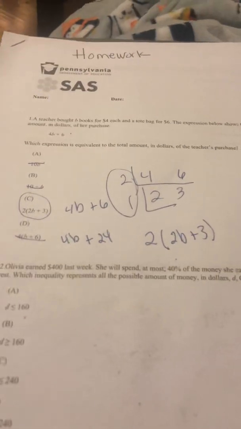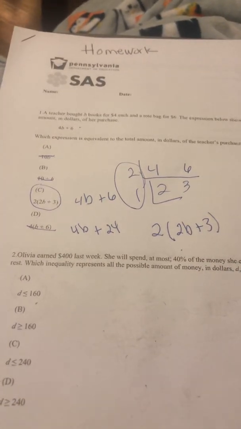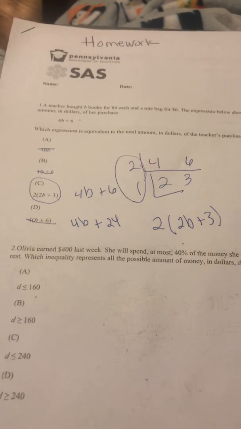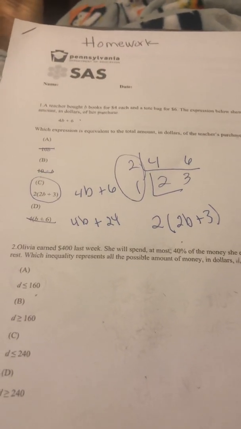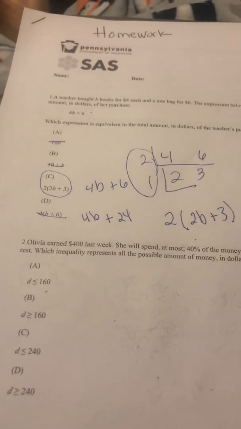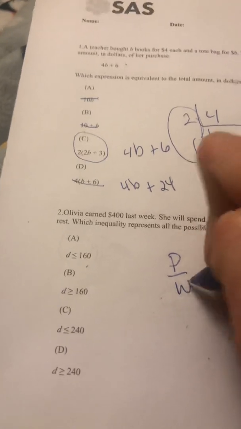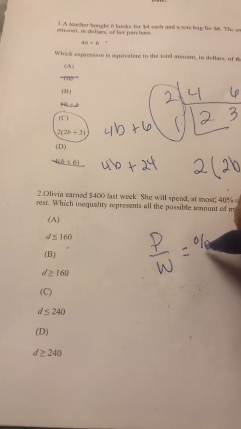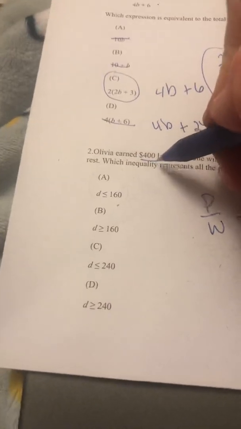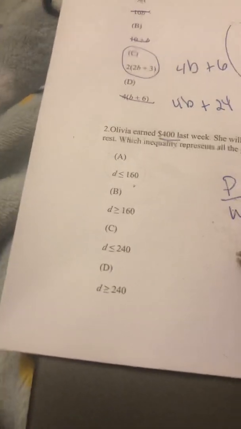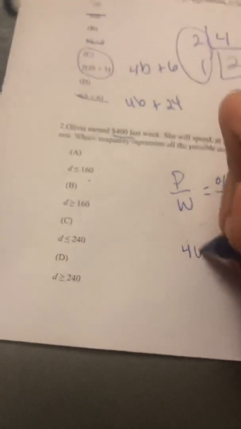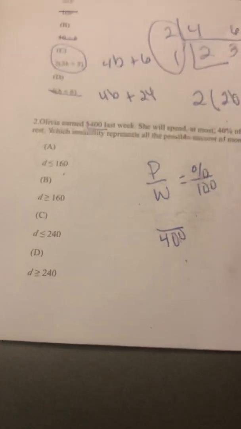So, first of all, what's really important is we need to figure out the percentage of the dollar amount she's going to spend. That is a percent problem. So we're going to start with that. So that is a part over whole equals percent over 100. Now, $400 is how much total amount she earned, so that is our whole. So that's 400, it's going to go in the denominator.